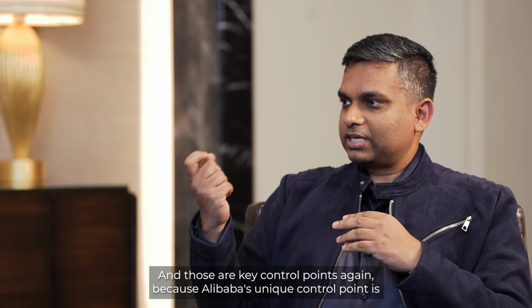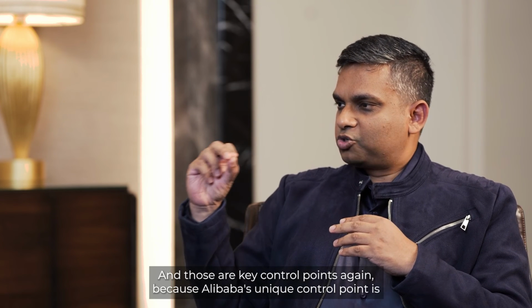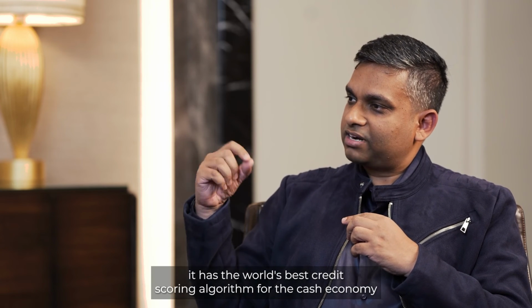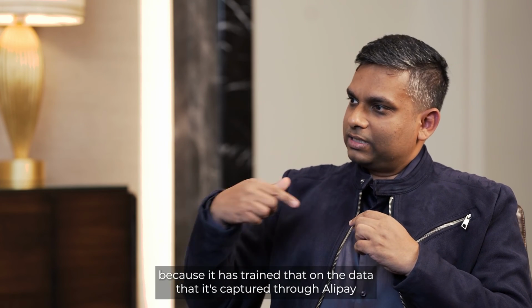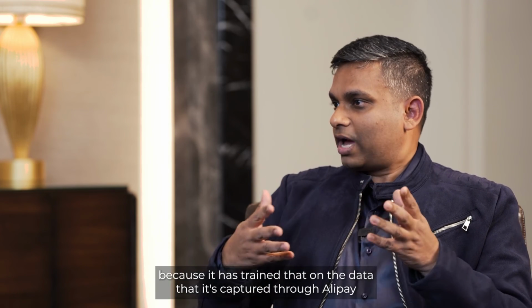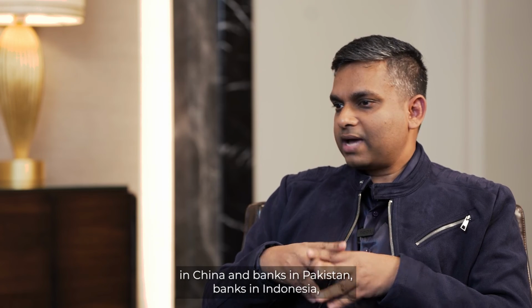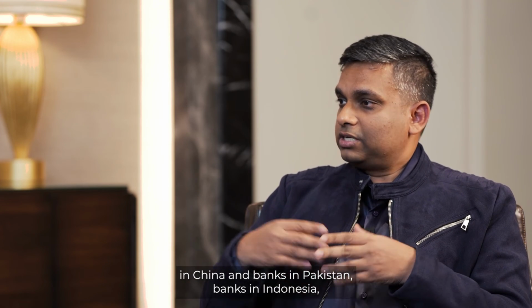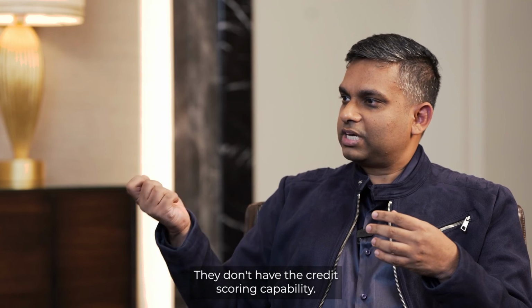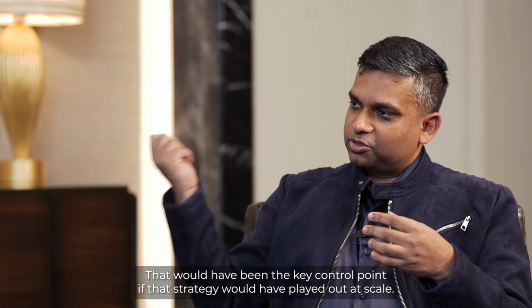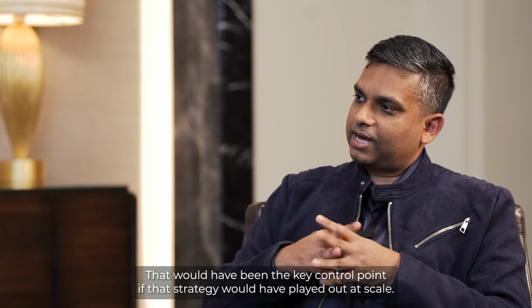And those are key control points again, because Alibaba's unique control point is it has the world's best credit scoring algorithm for the cash economy, because it has trained that on the data that it's captured through Alipay in China. And banks in Pakistan, banks in Indonesia, they want to serve the cash economy, they don't have that credit scoring capability. That would have been the key control point if that strategy would have played out at scale.